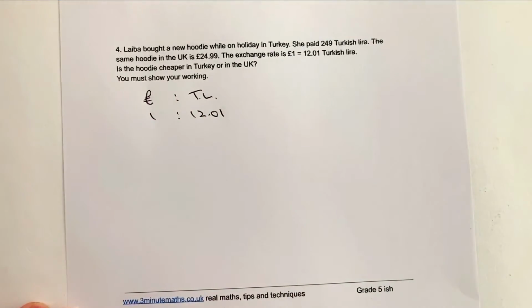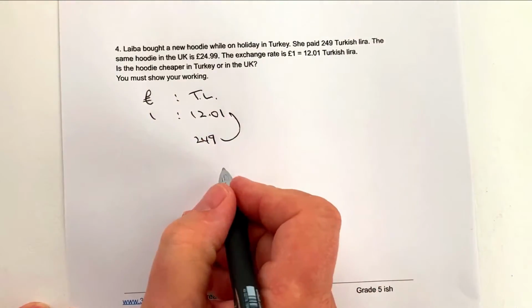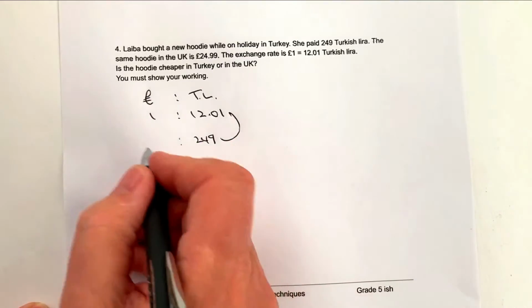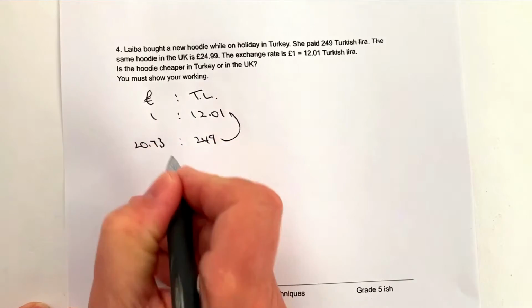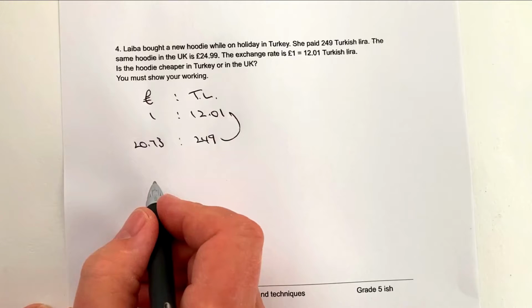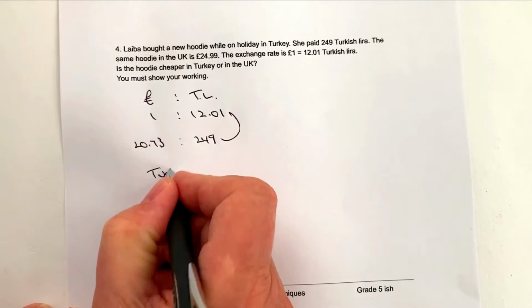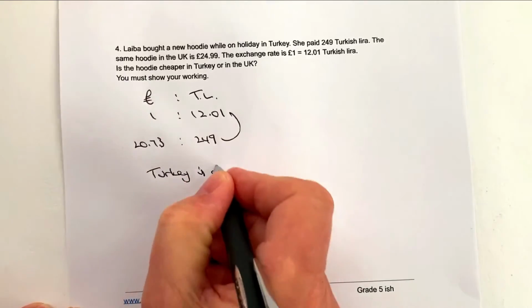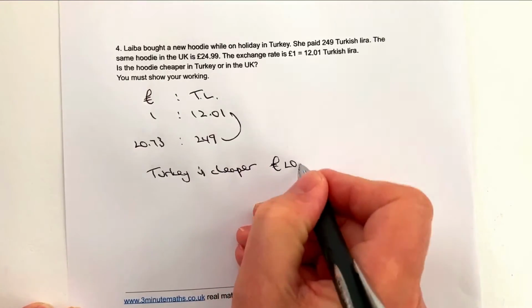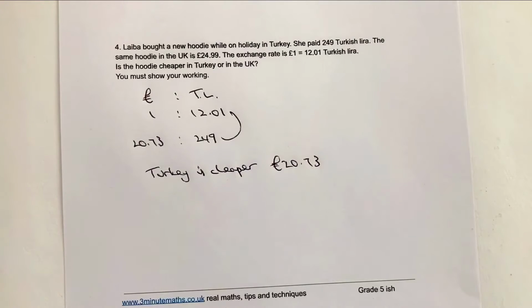12.01. Okay, so it costed 249 Turkish lira. How many times do I divide that? Well, 249 divided by 12.01 is going to be 20.73. So I can buy £20 and 73 pence worth of hoodie. Okay, so Turkey is cheaper. Okay, and it's cheaper than the UK at £20.73, if I buy it in Turkey. Okay, hopefully that's all right.